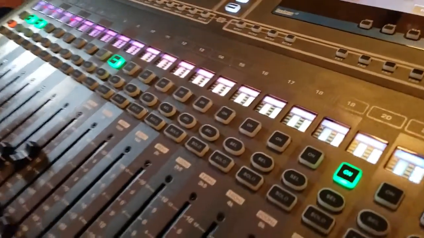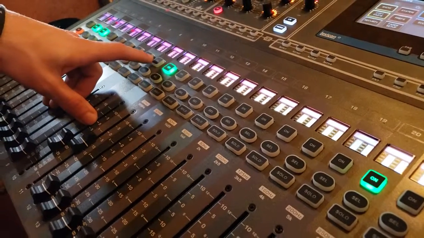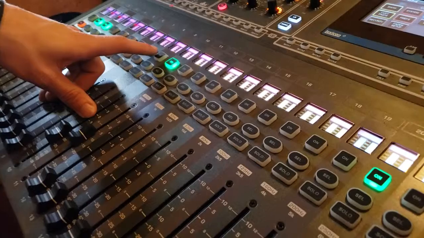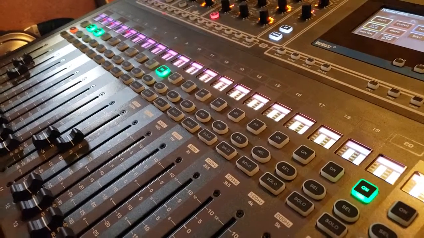We've talked about the green buttons, which are the select. That tells which microphones or sources are turned on. Some of them have to be on all the time, whether the volume's turned up or not. Correct. What's below the green buttons?